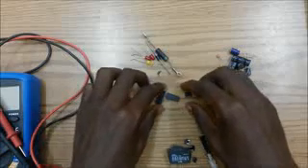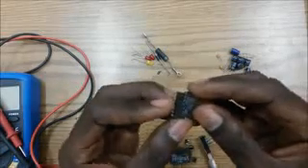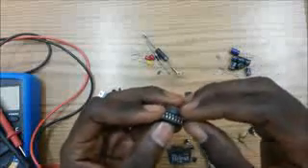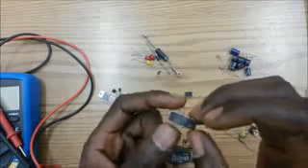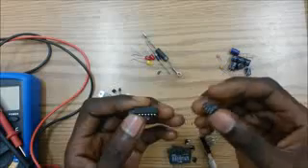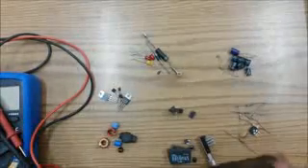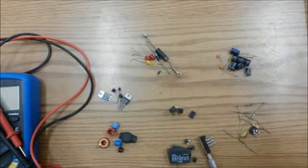And then finally we want to talk about these. Now these are some ICs or integrated circuits. This one here is an op amp. This one is an OR gate. And this one is an op amp as well. So these are some of the basic electronic components. As I said, as we go further, we'll go into more details about these in specifics.